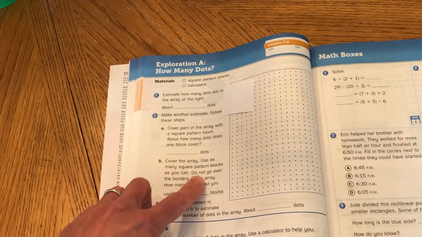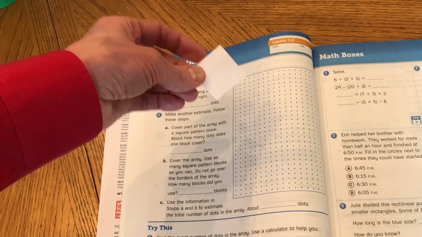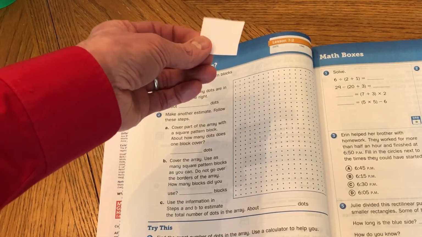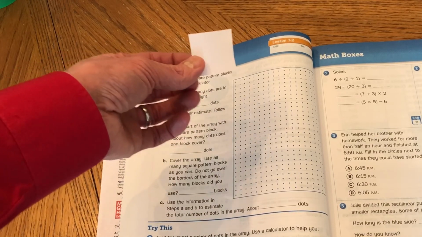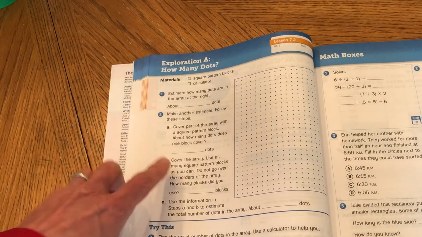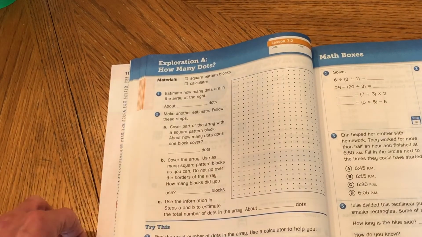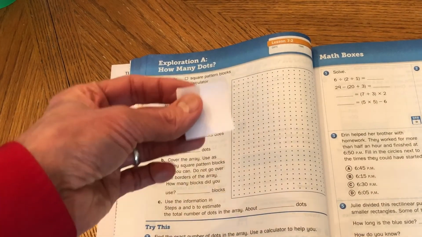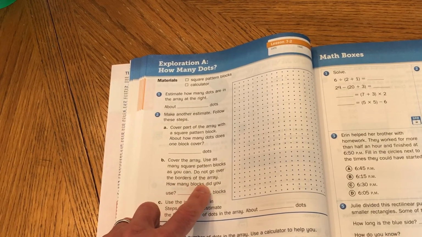Then, about how many dots does one block cover? So I would look underneath this square or Lego or block or whatever you choose to cover it up with, right? You could even use straws or something long like that. I'm going to count how many are under here. Then B, cover the array. So I'm going to cover it up with all of my squares. Do not go over the borders of the array. How many blocks did I use?